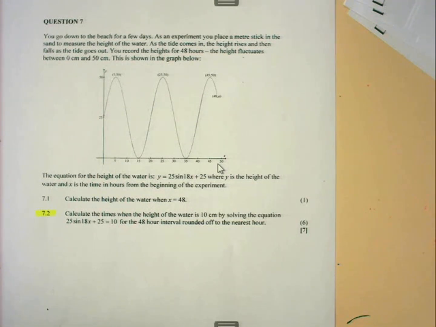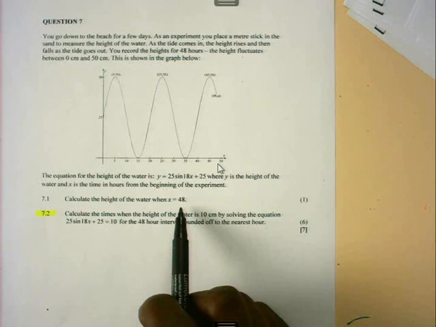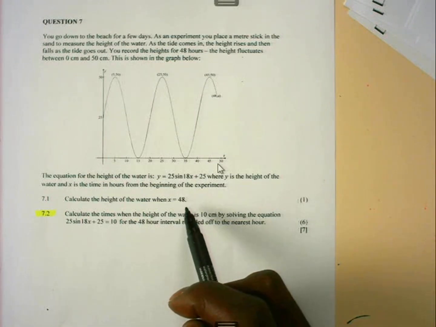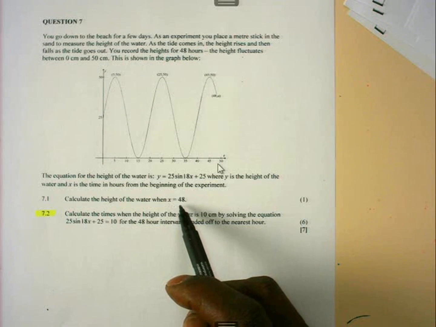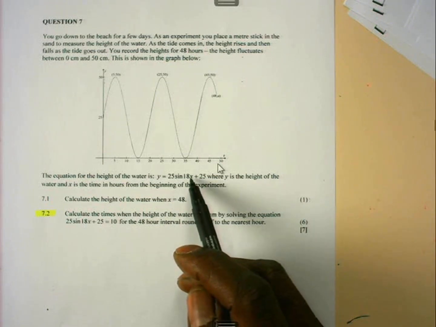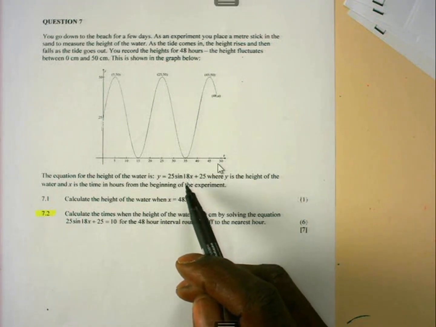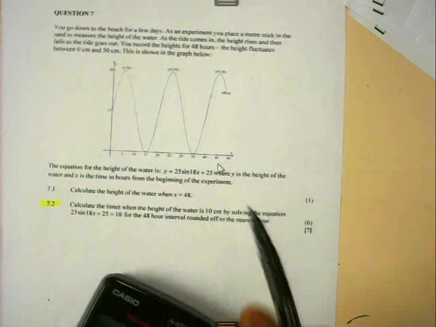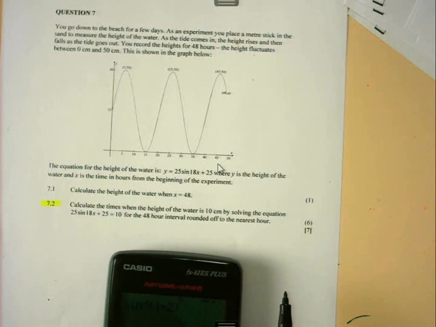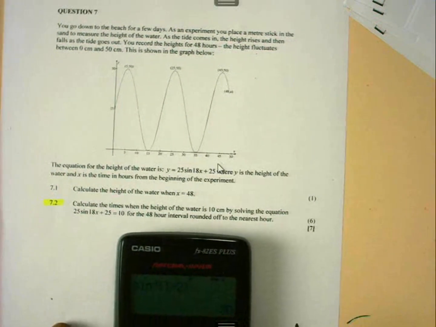Now, the first question, which we are not so much interested in, but we can tackle it: calculate the height of the water when x is 48, meaning 48 hours. So we are just going to substitute x by 48 there and calculate what will be the height of the water.